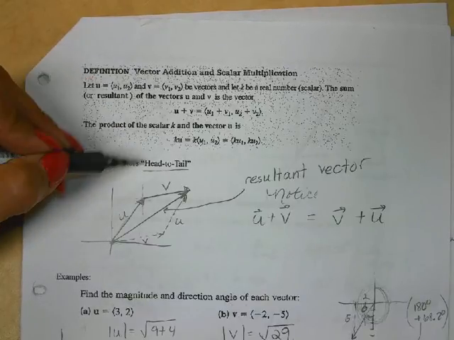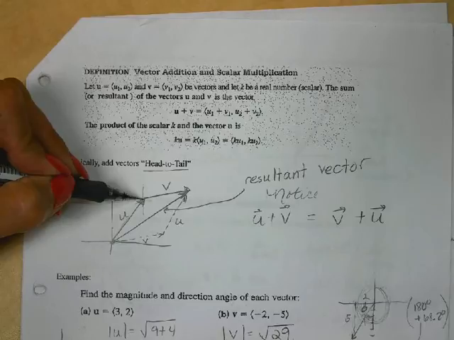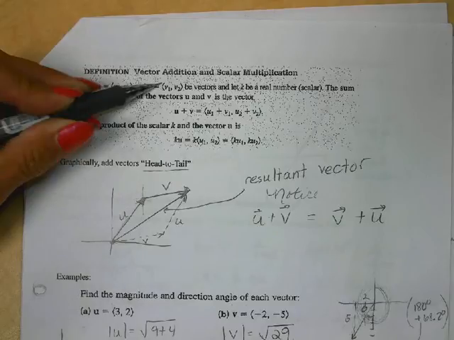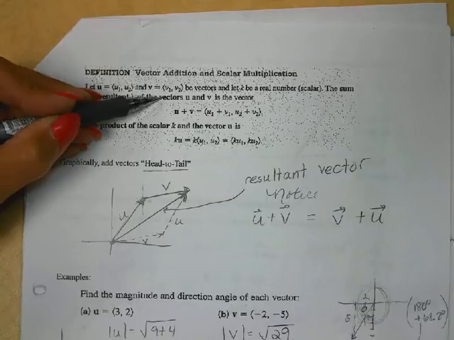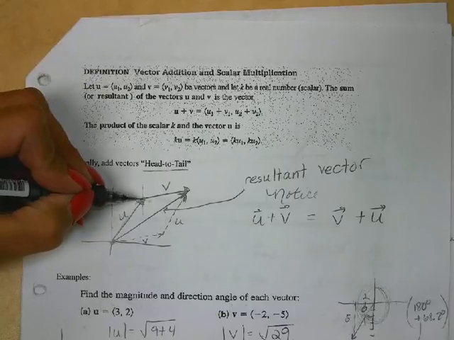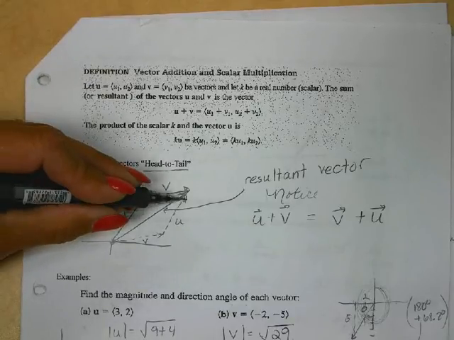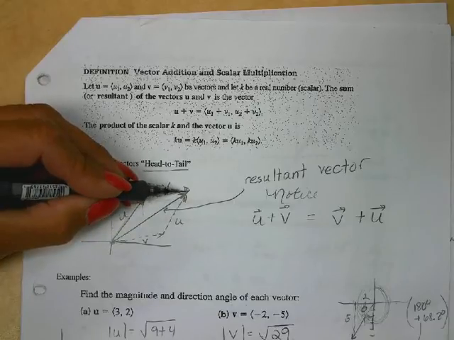And now, when I add on vector v, I have to move the tail of vector v right at the head of u. And then I would be going the components of the v vector, and say both these coordinates again are, just for the sake of argument, positive.